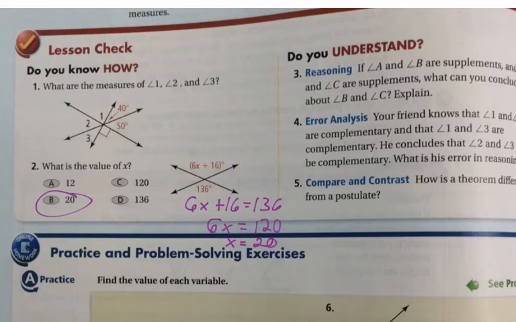Number 4, your friend knows that angle 1 and angle 2 are complementary. So that's angle 2 here. He knows that angle 1 and angle 3 are complementary. He concludes that 2 and 3 are complementary. What is the error in his reasoning?